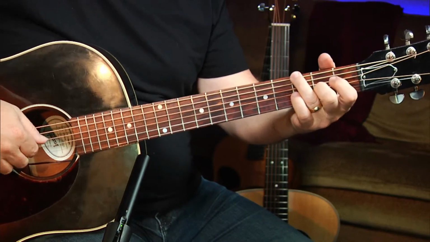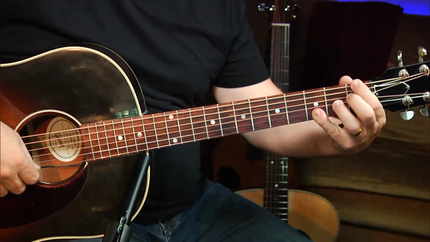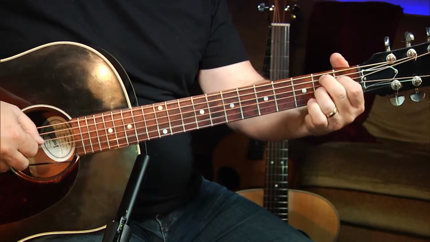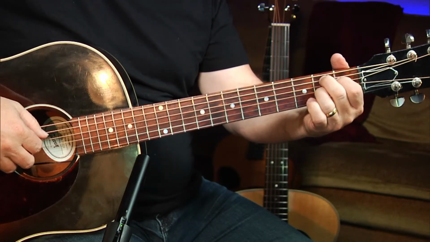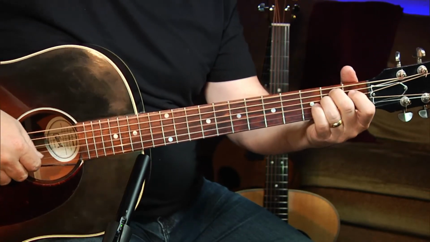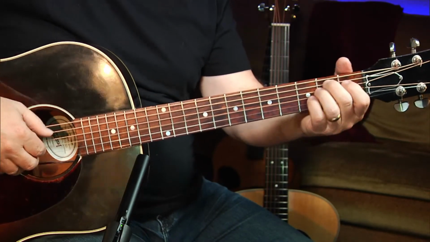Let's do that F13th again. F sharp minor 11th to the B7. E minor.